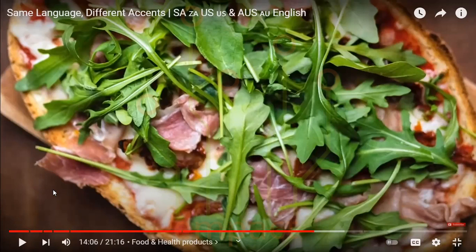Arugula, or what is called jarjir, is generally used inside the salad, isn't it? With the onion and some kind of different sauces.